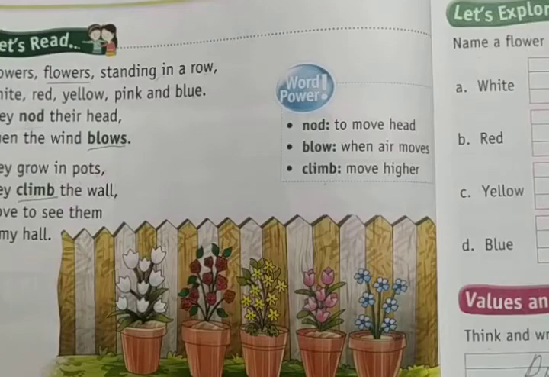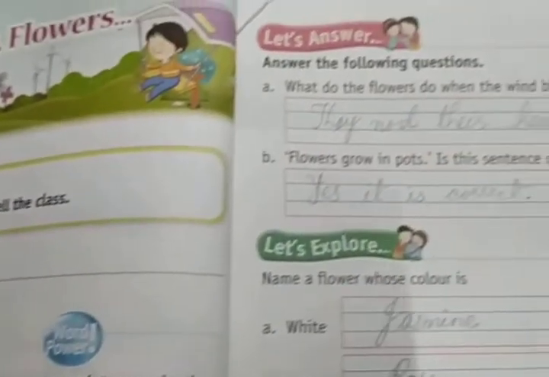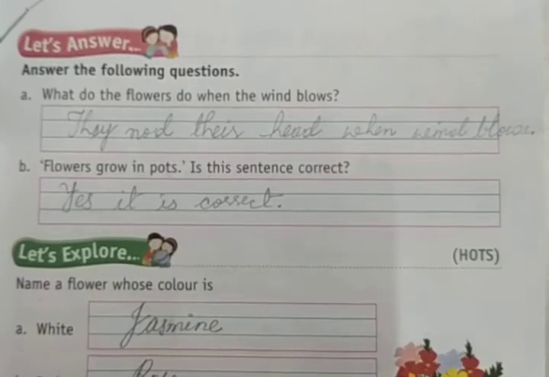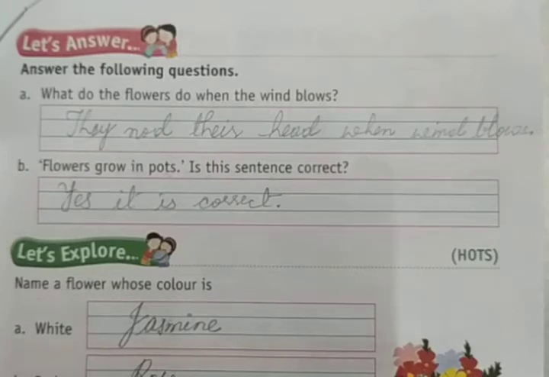After reading, understanding and singing this poem, we need to answer some questions. Right? Answer the following questions. That's how we check your understanding. To check your understanding, I need to ask you questions, right? Like this, in every book we have some questions, answers and activities to check your understanding, right?